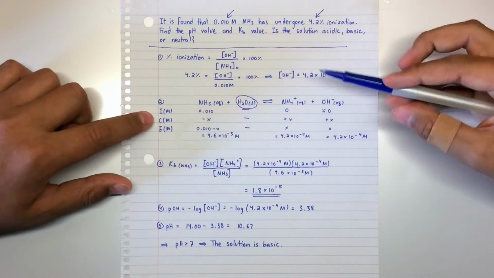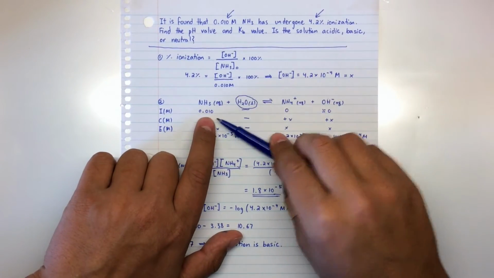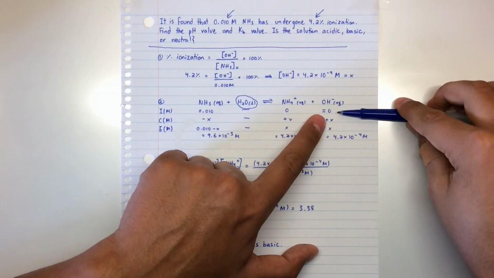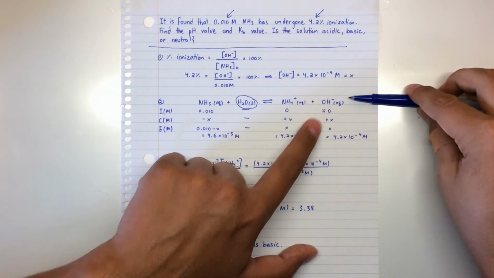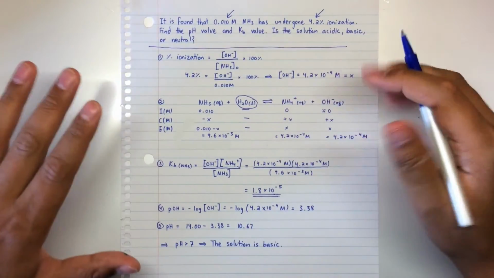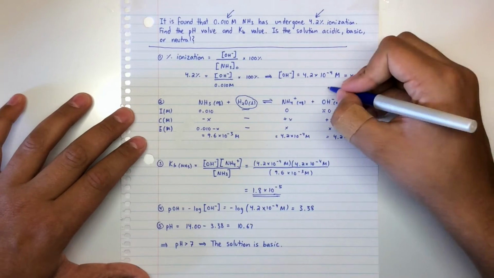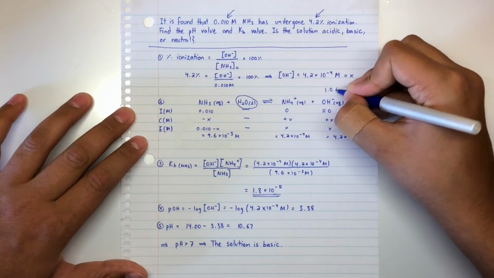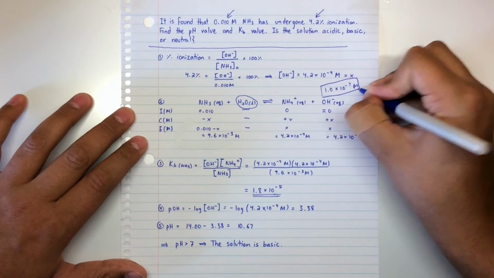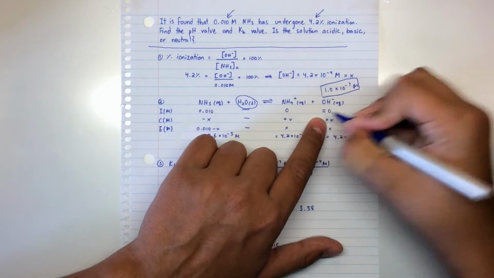So basically, this is our IC table. Initially, we have 0.010 molar of NH3, we have 0 molar of NH4 plus, and we have about 0 OH minus, because we know that in pure water, the concentration of OH minus and H plus or H3O plus is 1.0 times 10 to the minus 7 molar. But this concentration is really negligible compared to this concentration, therefore we say it is about 0.